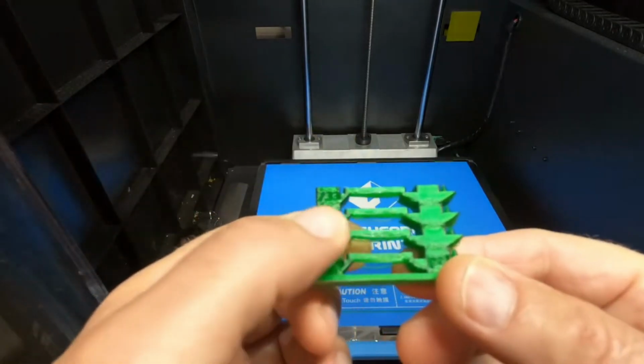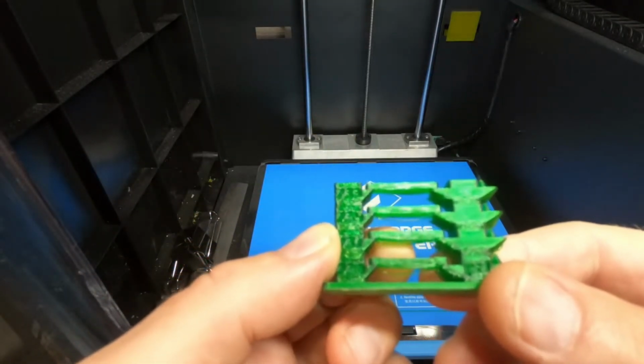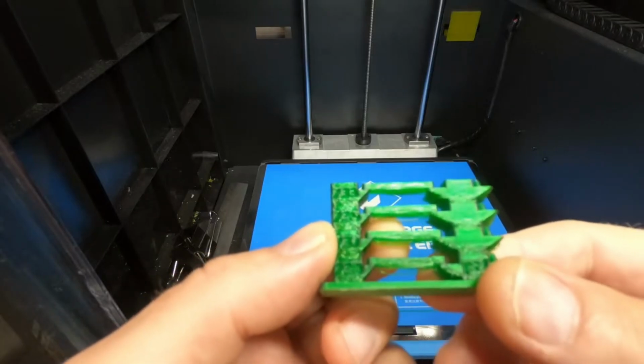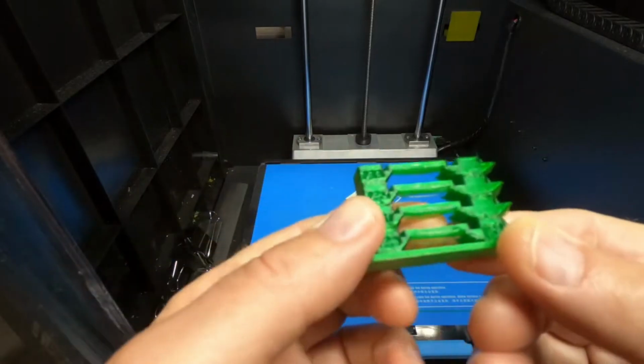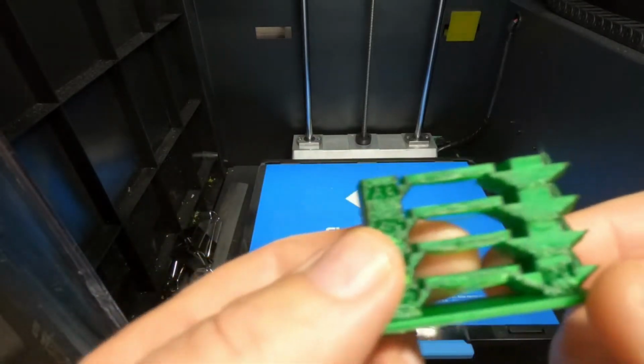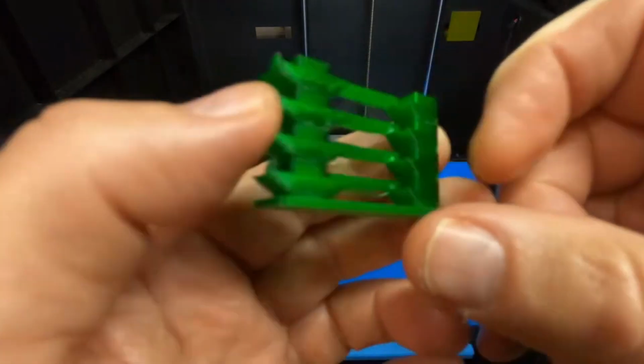So 237 looks like it'll work fine. There's some teeny bit of sag here. This one looks like it's slightly under extruded, so I'm going to go with 237 like all of our other PETGs. So that's good news.